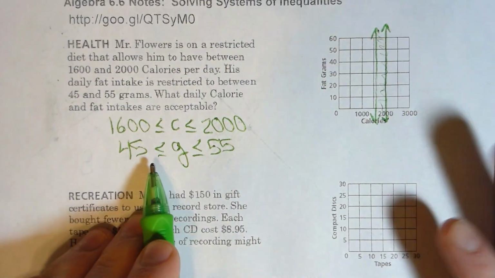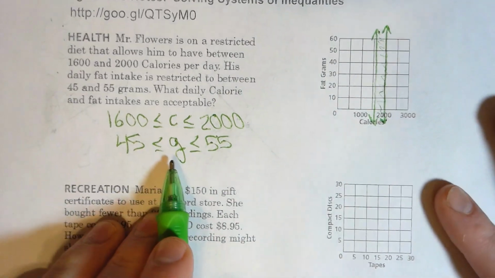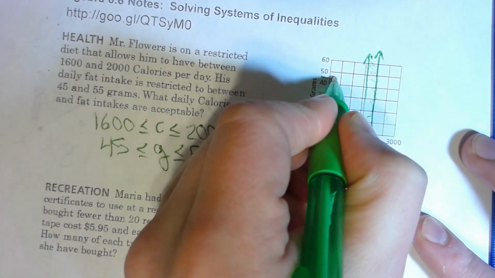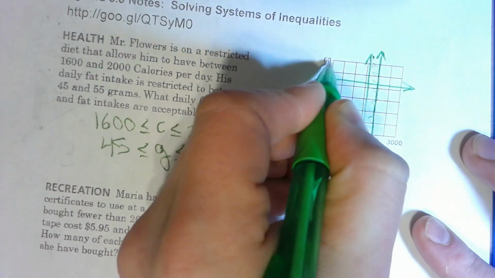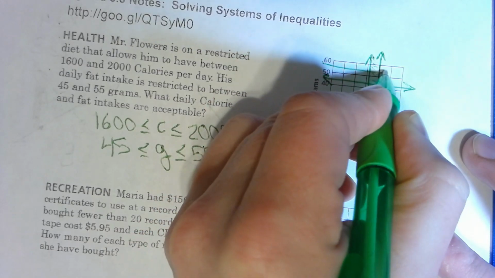Well, let's draw our other lines. These are going to be horizontal lines. And I've got one at 45. Well, that wasn't perfect. And one at 55.